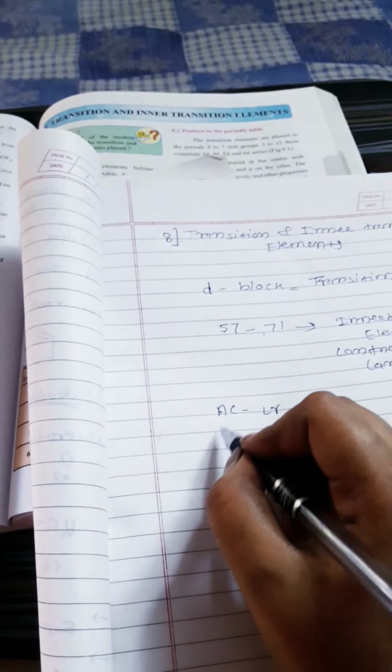D block elements are called transition elements. But lanthanoid and actinoid are called inner transition elements. Okay, so in this chapter we will discuss the transition and inner transition elements. Now the next point is the oxidation state of the first transition series.